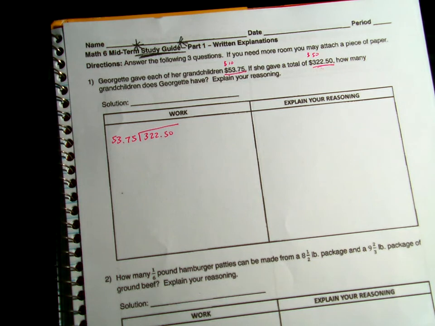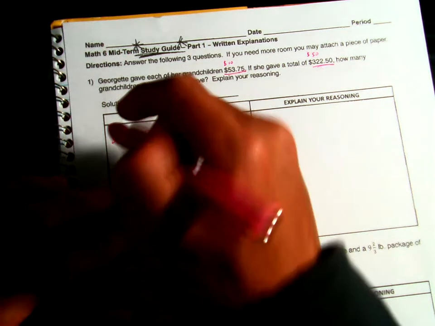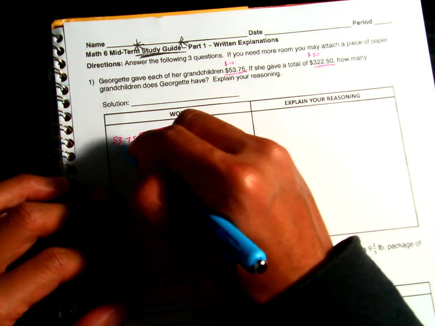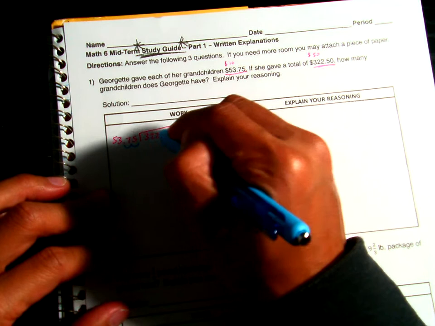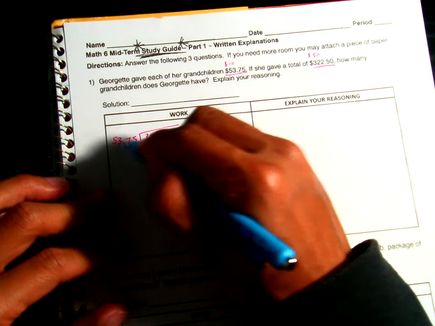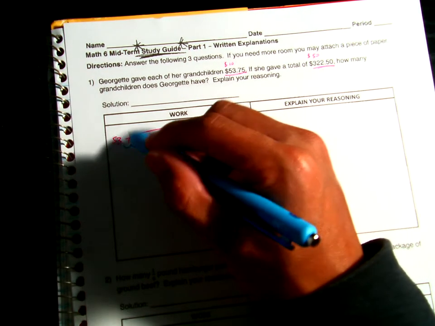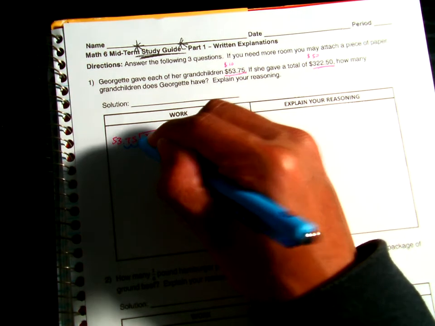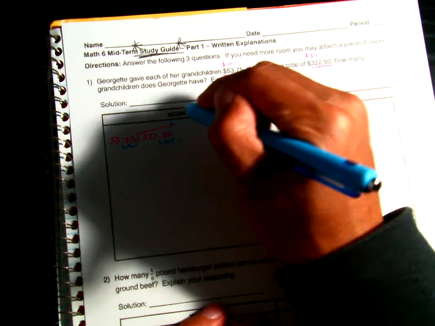All right. So what I need to do is move my decimal place over twice because I want to divide. My divisor does not want to have a decimal, so it's going to be right there and right there, and so I'm going to put my decimal straight up.